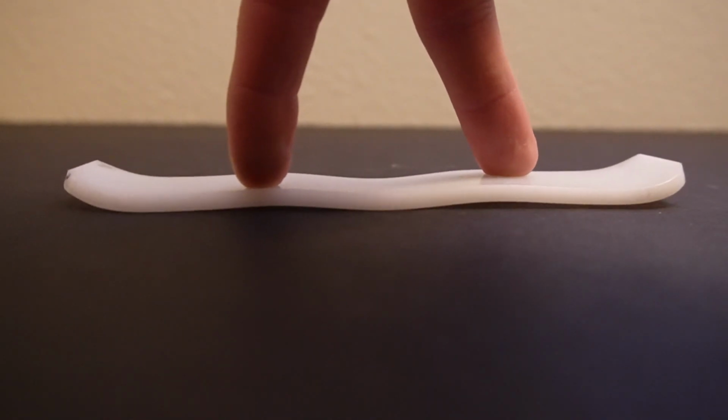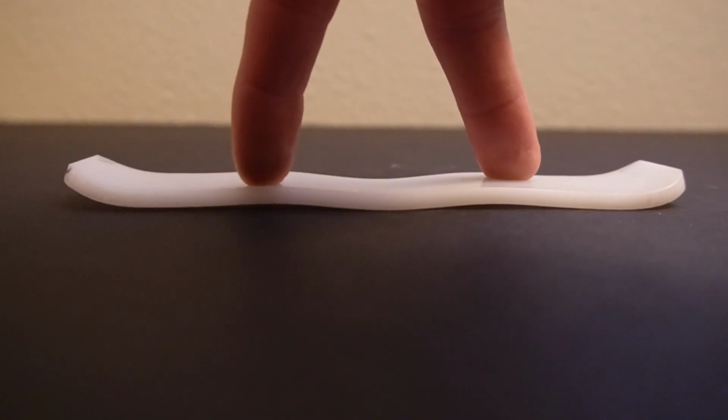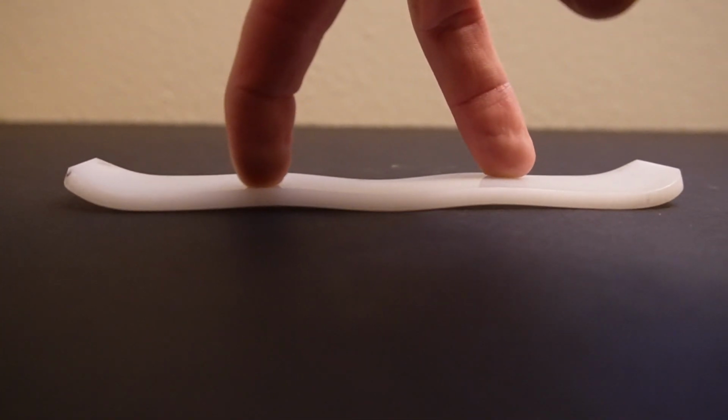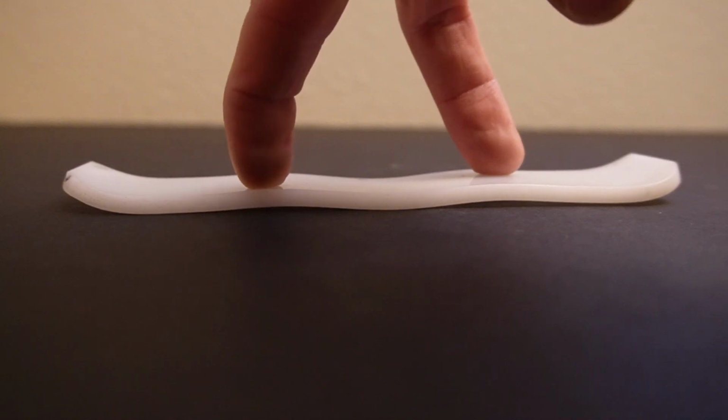And what this is going to give you is a best of both worlds scenario. With the ease of the rocker and the stability of the camber, you're going to have a board that is not too aggressive, but a board that is not too lacking in support and response.